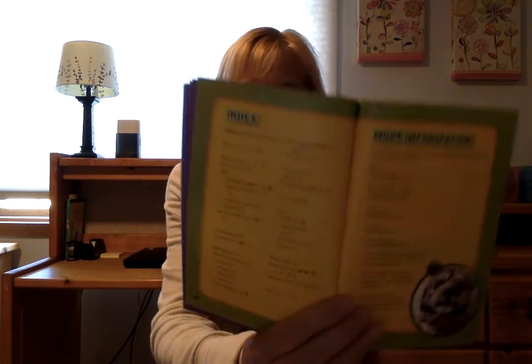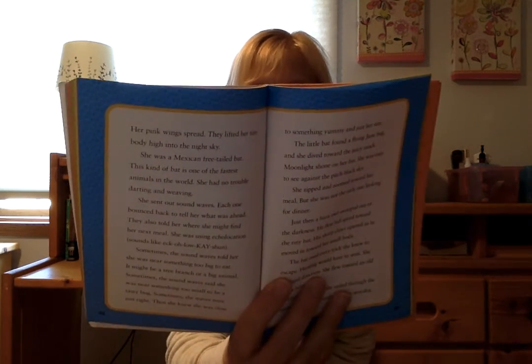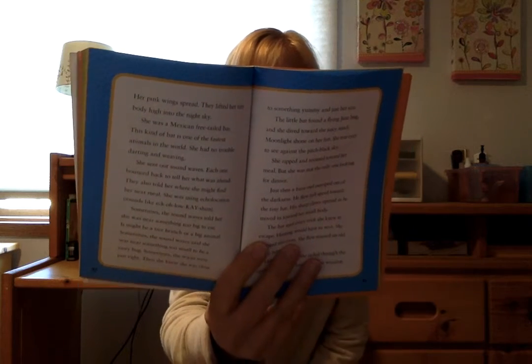Okay, then let's go back to the end of the book. And here we have the index. So it looks like this. And let's say we'd like to find out about sound waves. So sound waves, it says, is on page 40. So I'm going to turn to page 40. And on this page, if I would read it, I would learn something about sound waves on that page.